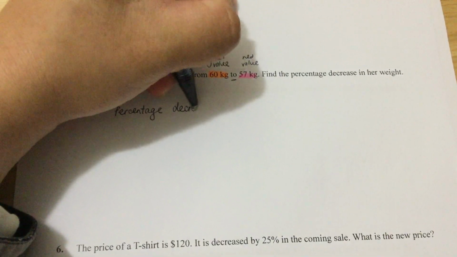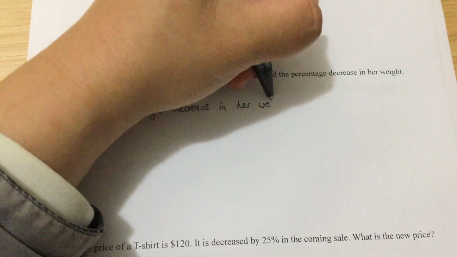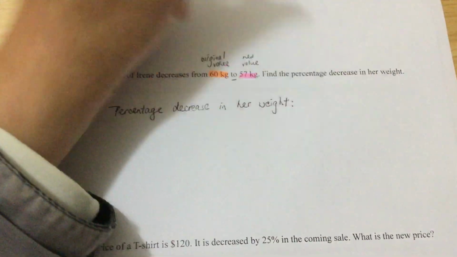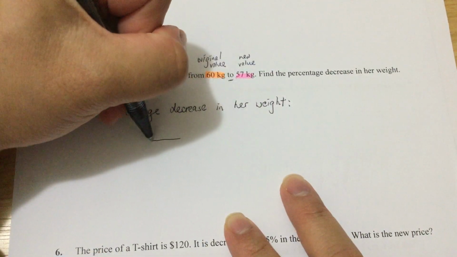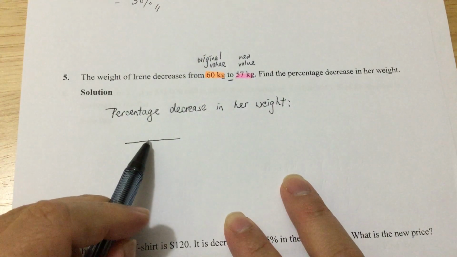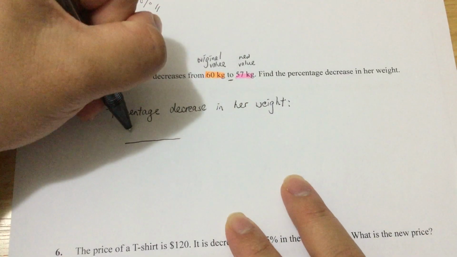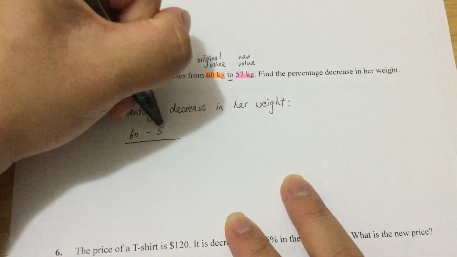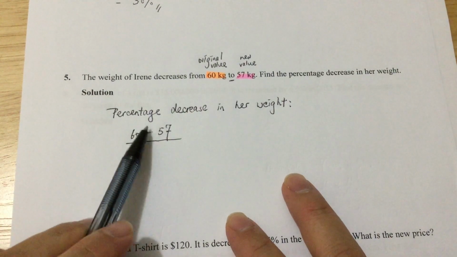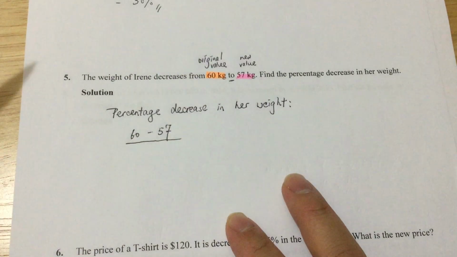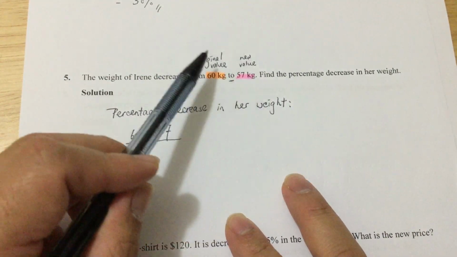Percentage decrease in her weight. Okay, we just copy the question for the headings. And then this time I want to find the decrease. The decrease is from 60 to 57. So this is 60 minus 57 immediately. This is 3 kilogram for the decrease. Over which one, do you remember that? The original one or the new one? The answer is the original one.